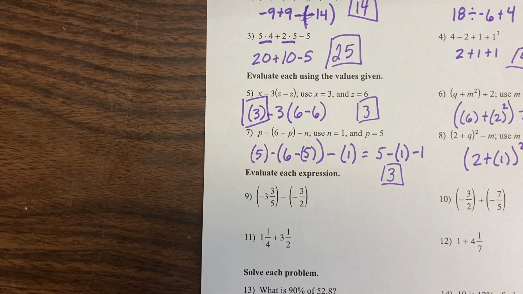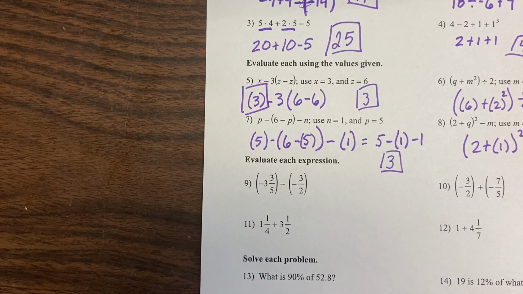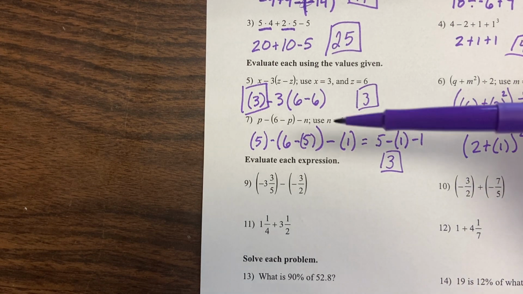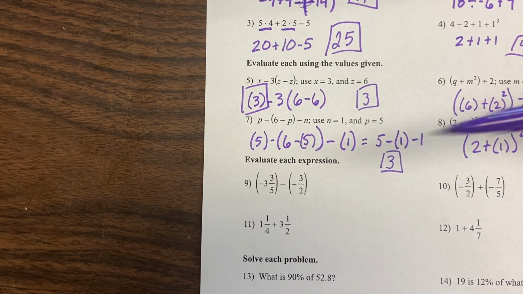Adding and subtracting fractions. I am going to do number 9 and number 12 instead of doing the whole thing all the time. Okay. So now notice that we've got a mixed number and an improper fraction.